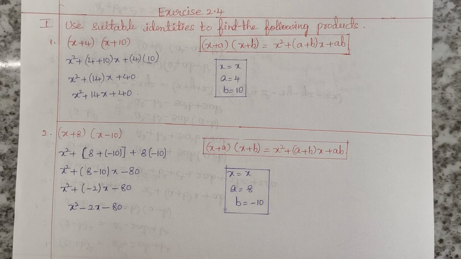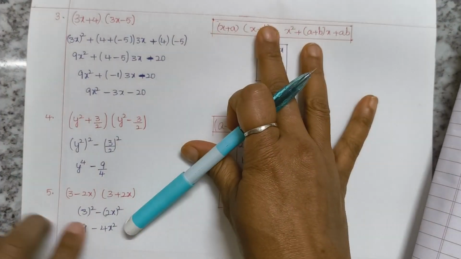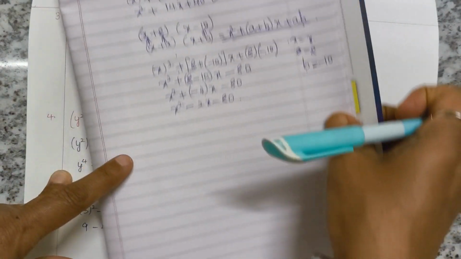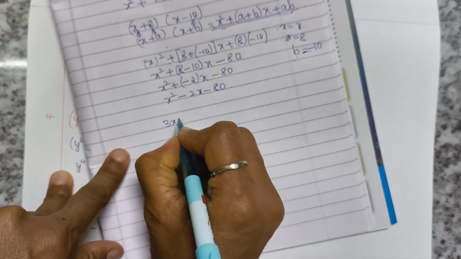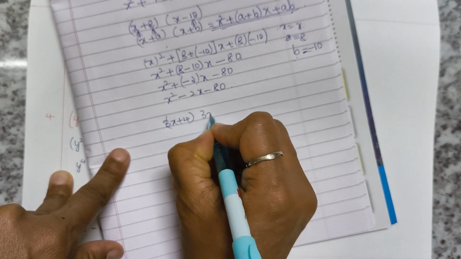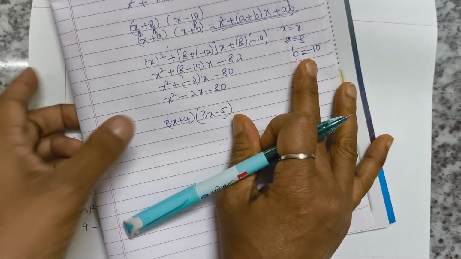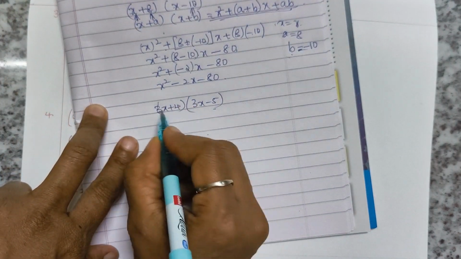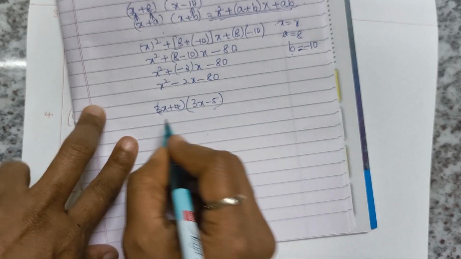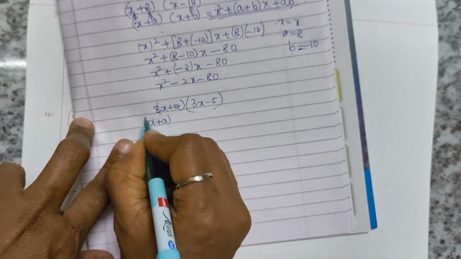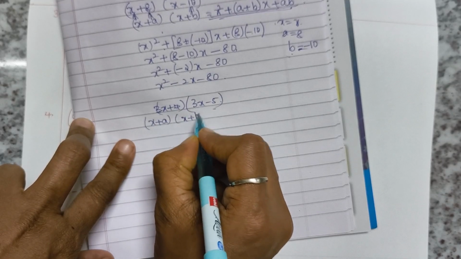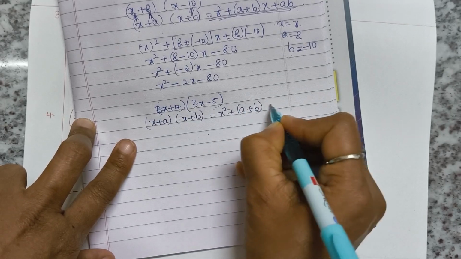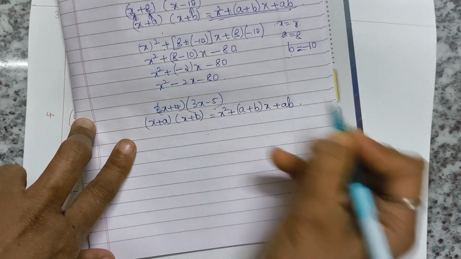Now we will move to the third question. What is the third question? (3x + 4)(3x - 5). We will simplify this one. Same formula: first number same, second number different, so we will use this formula: (x + a)(x + b) = x² + (a + b)x + ab. This formula we will use.